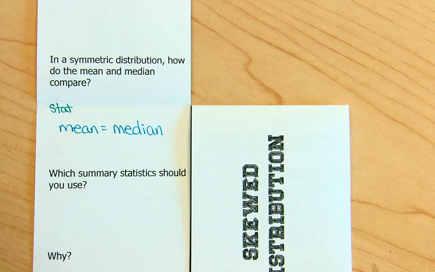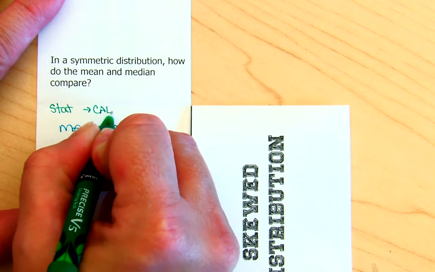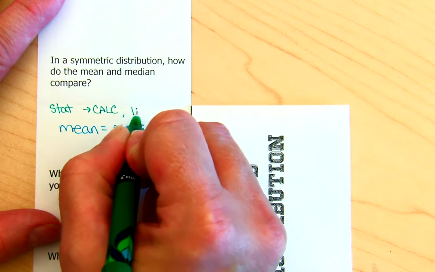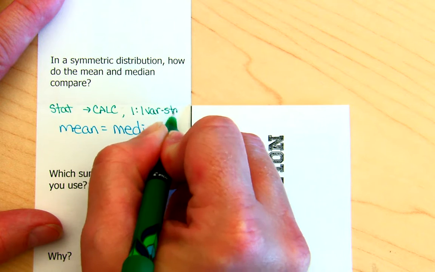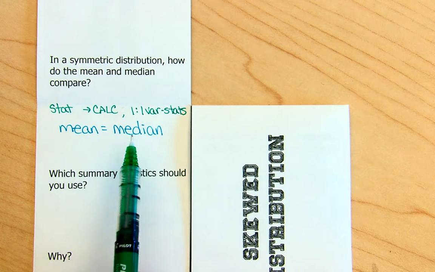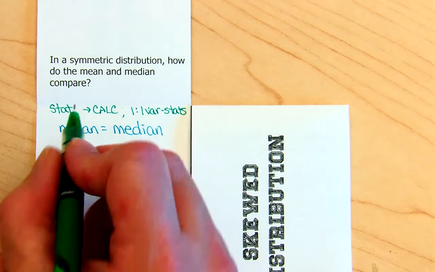You just hit the stat key, and then you go over to where it says calc, and then you choose the number 1, which is 1-Var Stats. When you do that, it's going to give you the mean, median, standard deviation, all the numbers you would need to know about that data set.